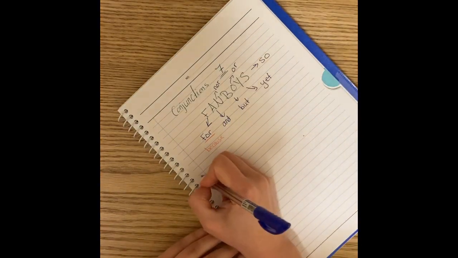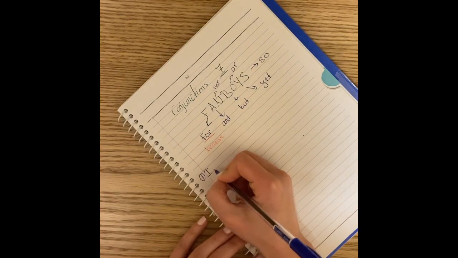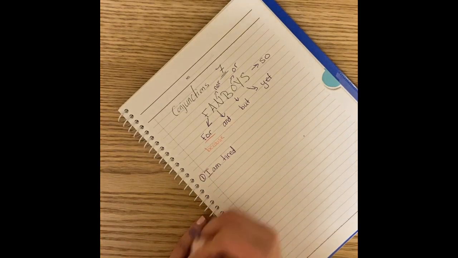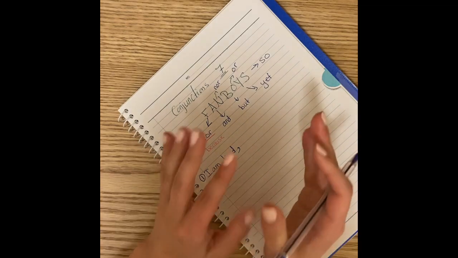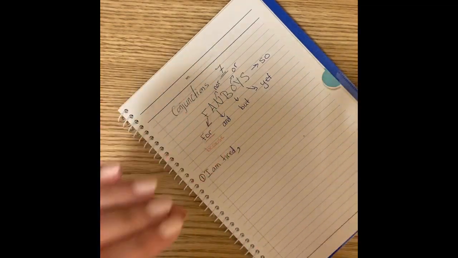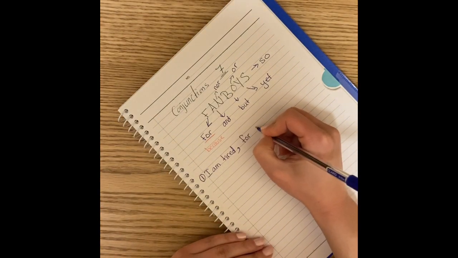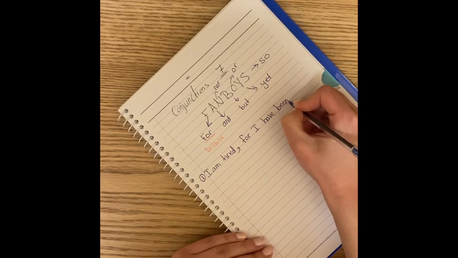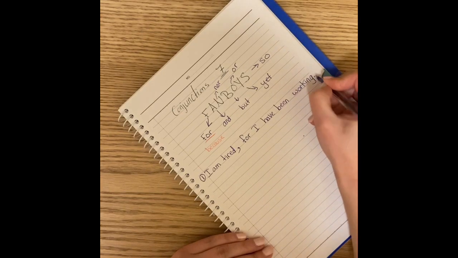Okay, let's have some examples. Example number 1. I am tired, comma. This is my first simple sentence. I am tired. Okay, it has a complete thought. It has a subject. It has a verb. I am tired, comma, for I have been working. And here's my full stop.